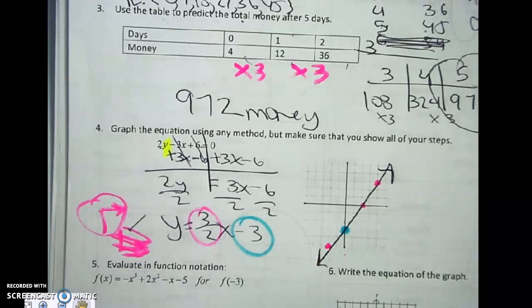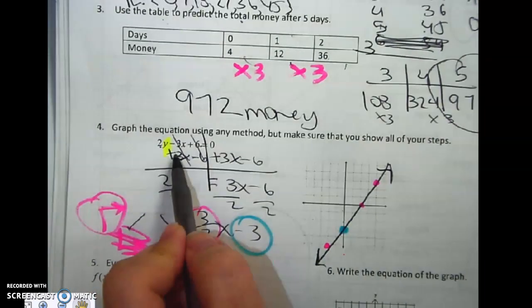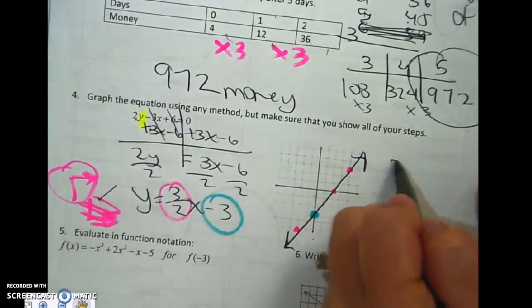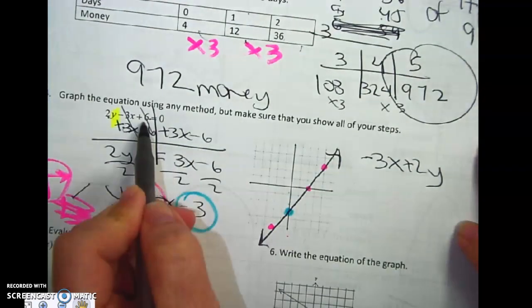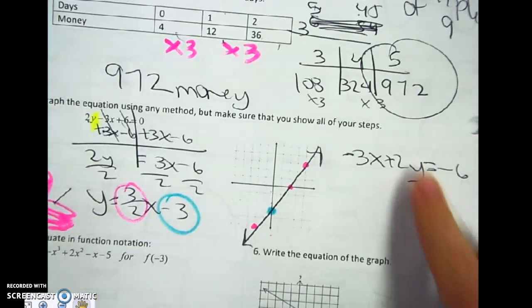Now there's another way to do this. I could have put this in standard form. So I could have rewritten this. I could have switched the orders here: negative 3x plus 2y. And then I could have just moved the 6 over. And I could have just graphed the intercepts.